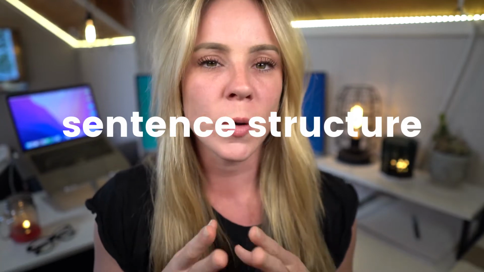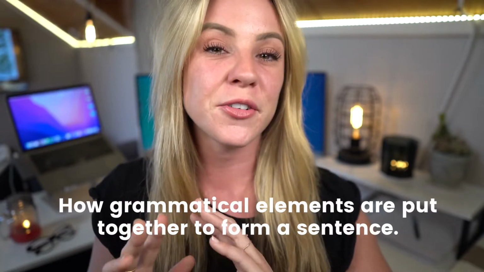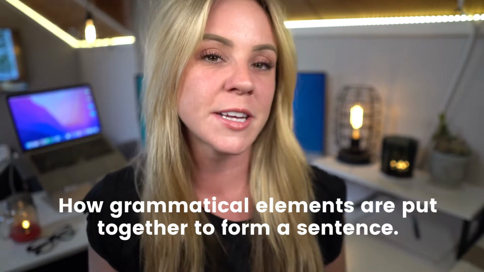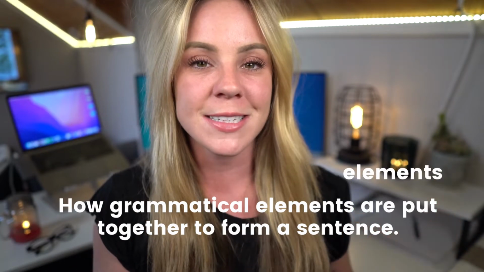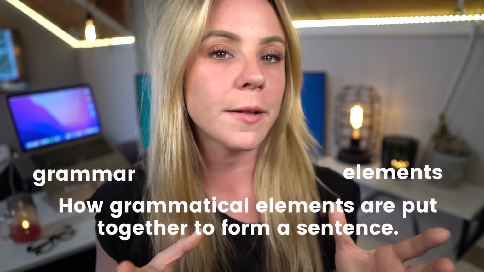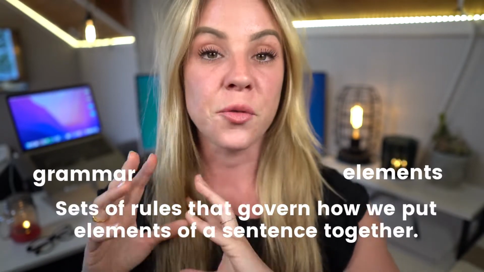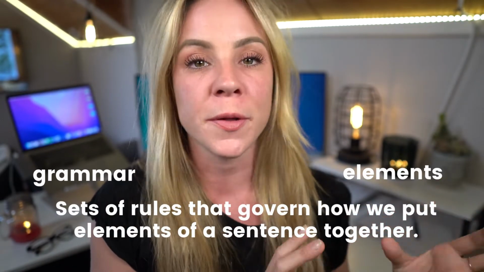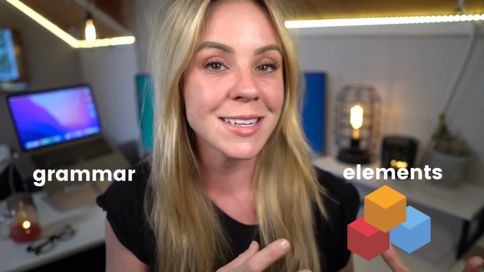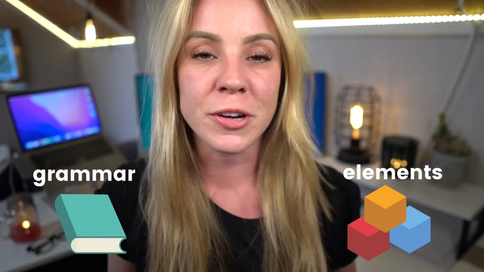And so, sentence structure, what does this mean? Well, it simply refers to how grammatical elements are put together to form a sentence. Easy. I like to say sentence structure boils down to two things in particular. That's going to be the elements of a sentence and their corresponding grammar for those elements. And if you're not quite clear on what exactly grammar is, it's simply sets of rules that govern the way we put those elements together. So the elements, I like to say, are our building blocks of a sentence. Grammar is what dictates what you do with those building blocks, how you build your sentences.